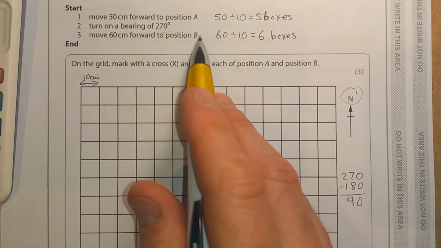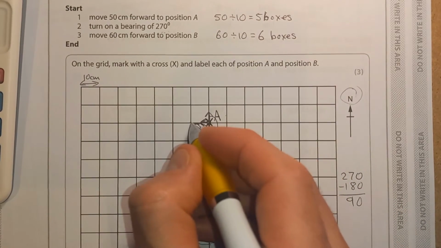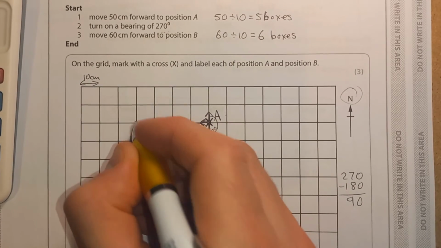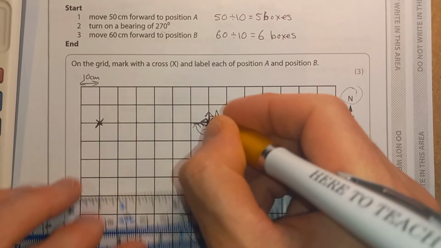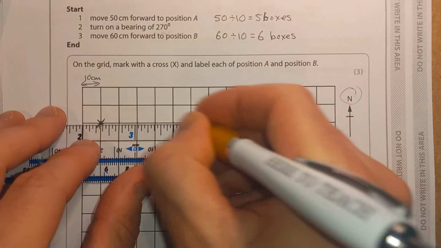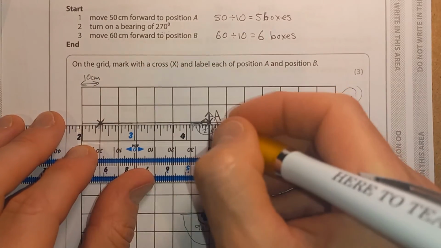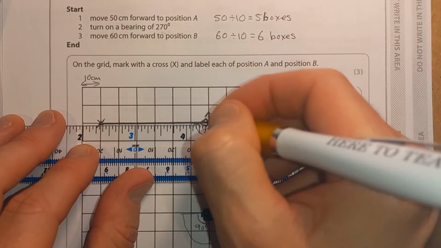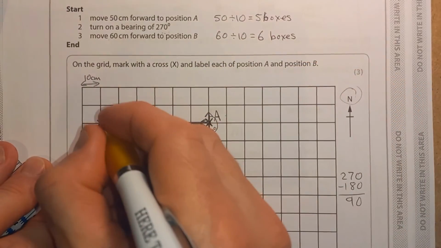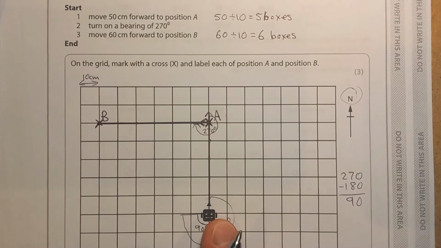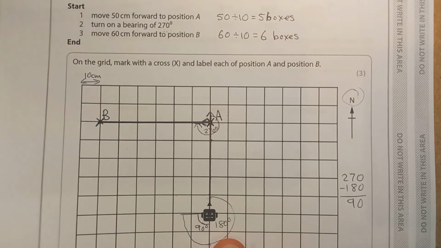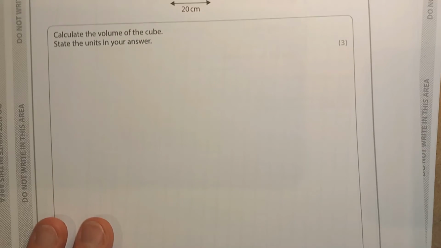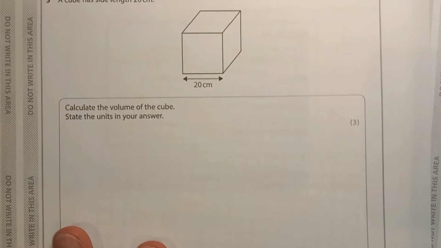And now we need to move 6 boxes. So 1, 2, 3, 4, 5, 6. And I'm going to draw my line. Again, it hasn't asked us to draw the line, it just wants the cross. But I'm doing it so you can see how we've got there. And then we just label it with a B. Okay.